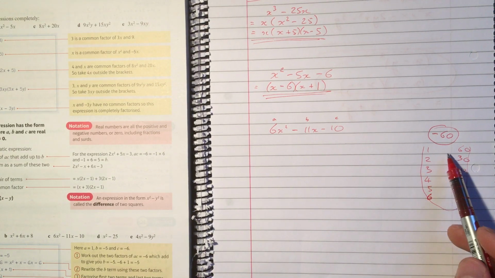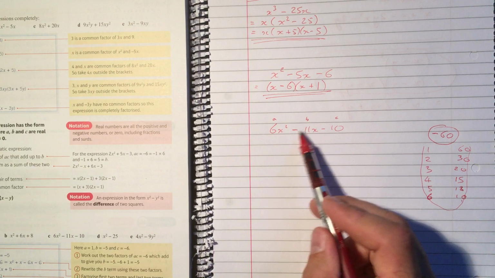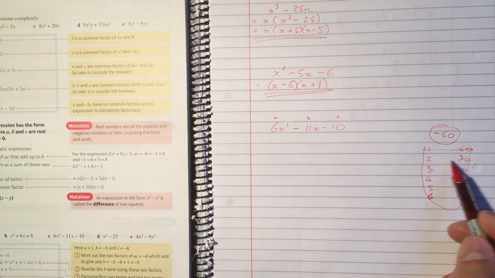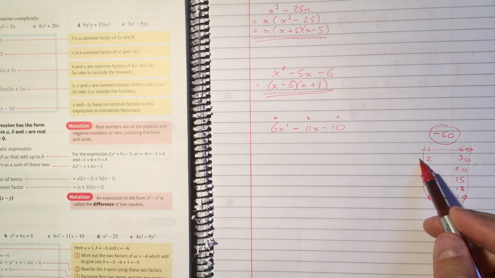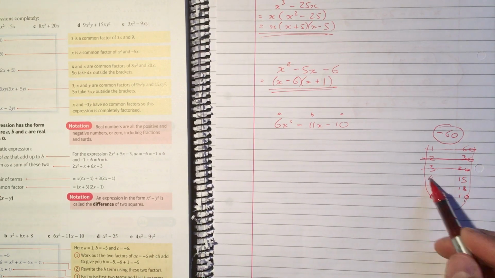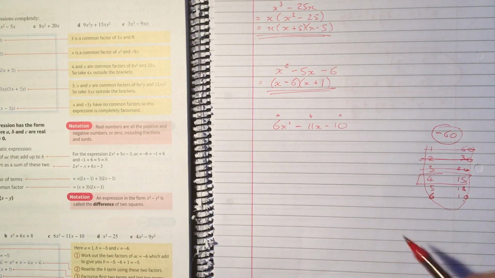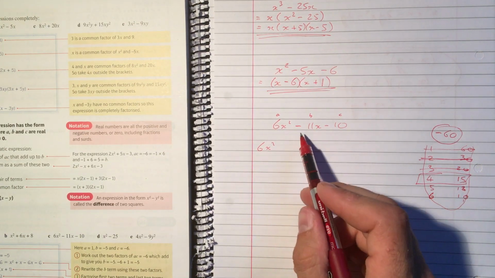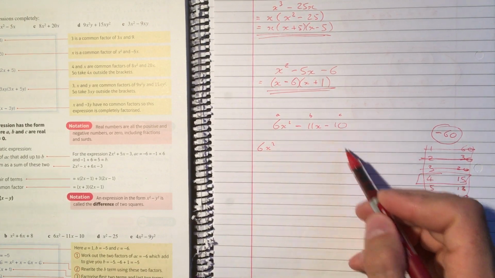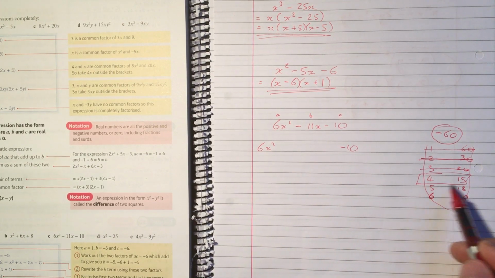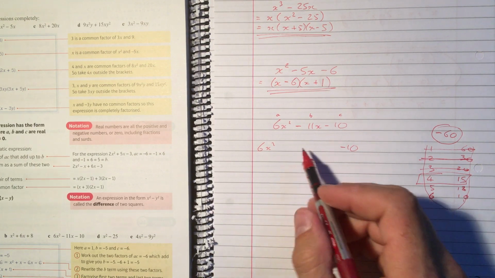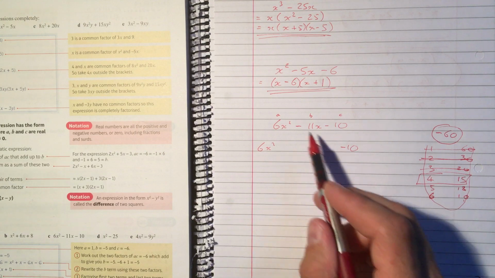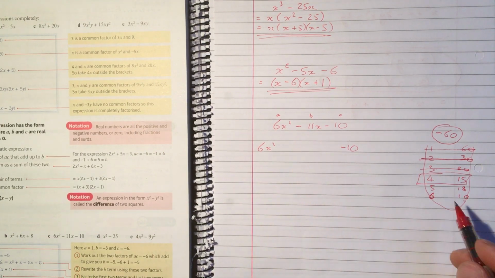Now if I look at these, I need a pair of them which will add together to make -11 if I get the positives and negatives right. 1 and 60, no good. 2 and 30, we're looking at things like 28 and 32, right? Well, that's no good. 3 and 20, no. But 4 and 15, if I get the symbols right, should work, shouldn't they? So let's have a look. 6x squared. Now, I'm going to leave the 6x squared alone. I'm going to leave the -10 alone. 4 and 15, if I had a -15 and a +4, then I would have -11.